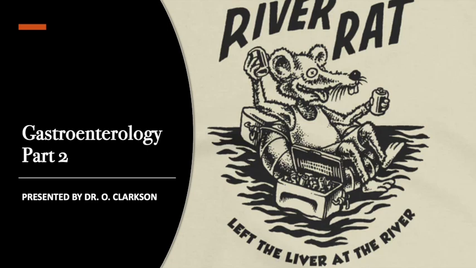Now, cholangitis is going to be the worst of all these. With cholangitis, that means you have an infection that's basically affecting the entire biliary tree. And it's going to be secondary to cholelithiasis. So now you have a bacterial infection. Again, likely culprit is going to be E. coli.